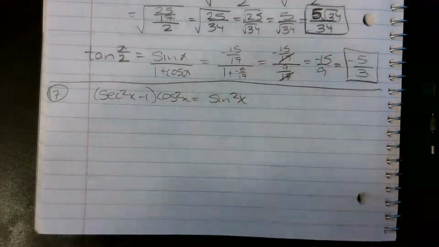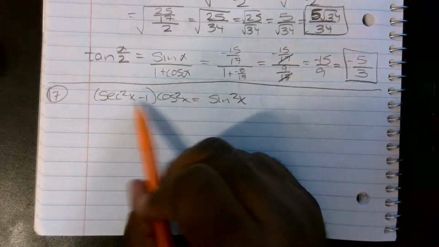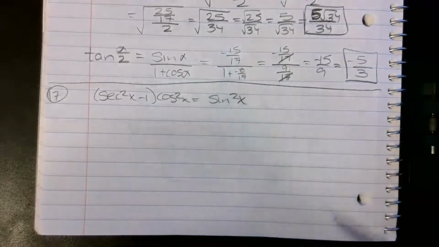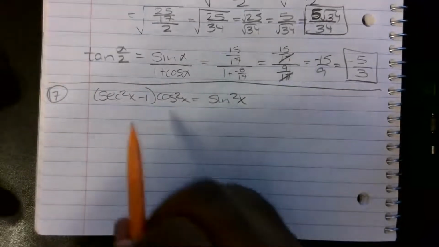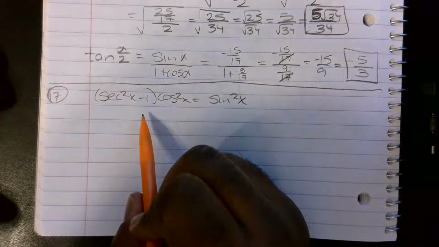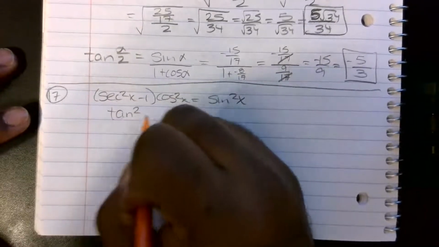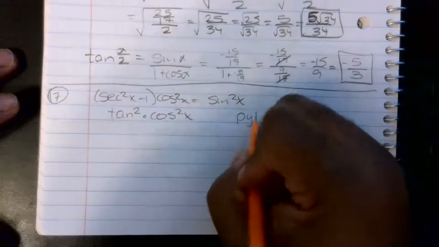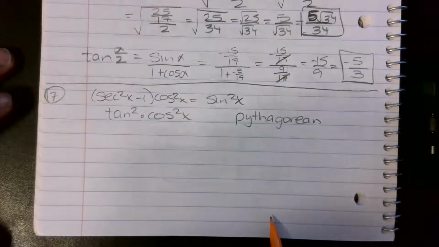So let's do that. If I have secant squared x, well, normally I would think to distribute this. That is a way to do it too. I don't know the easiest way that you understand doing this. Let's do it like this. Secant squared x minus 1 is tan squared x times cosine squared x. And we know that because this is a Pythagorean identity.